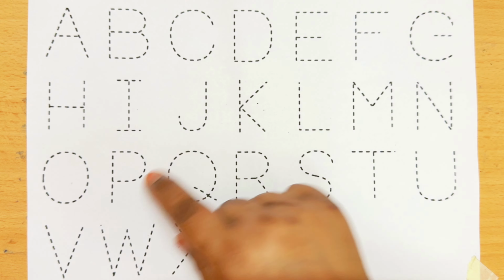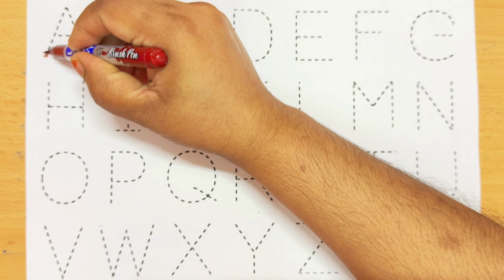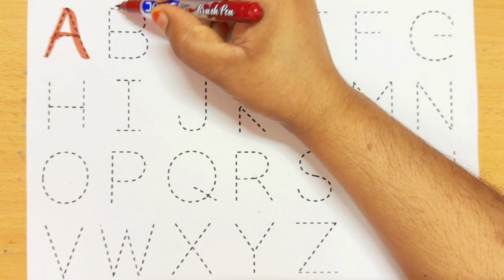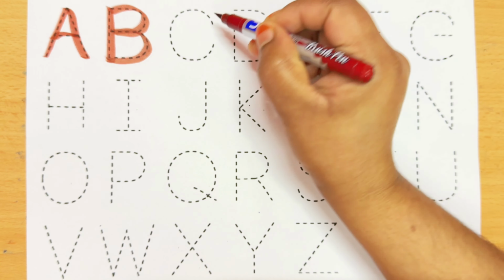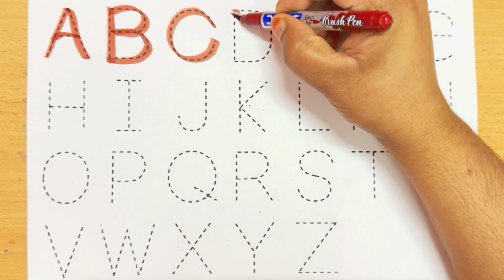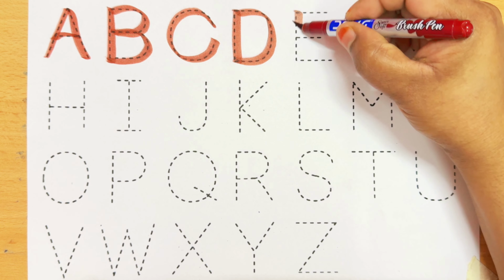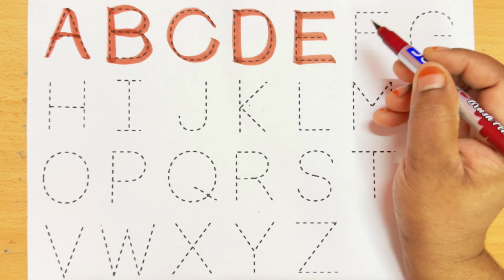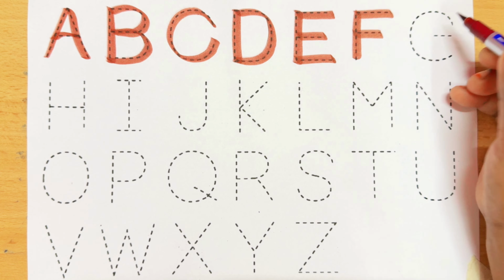Let's learn alphabets. Capital letters. Alphabet A. A for art. B. B for bat. C. C for cart. D. D for door. E. E for elephant. F. F for food.